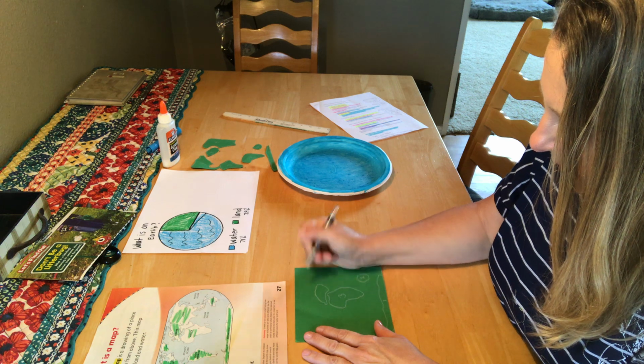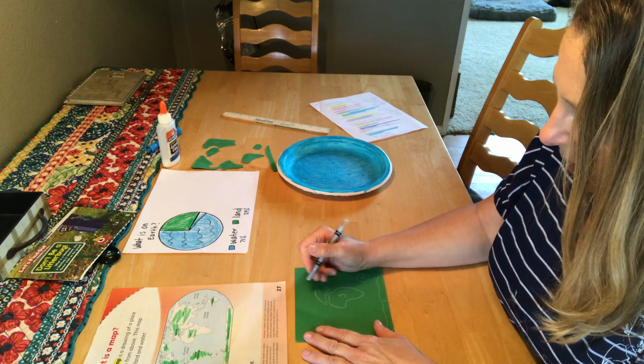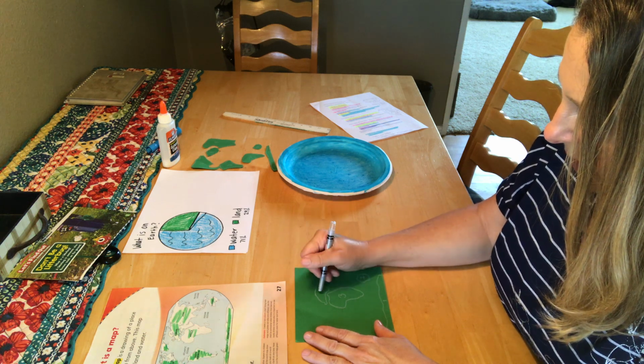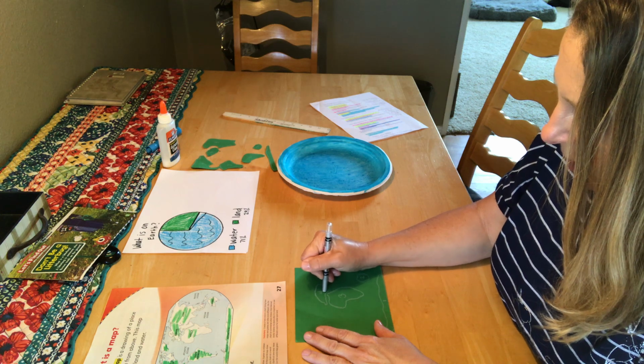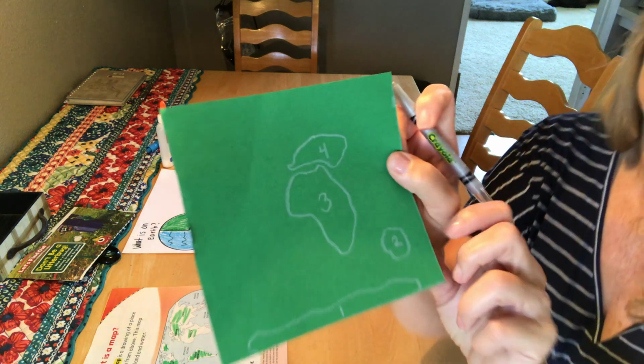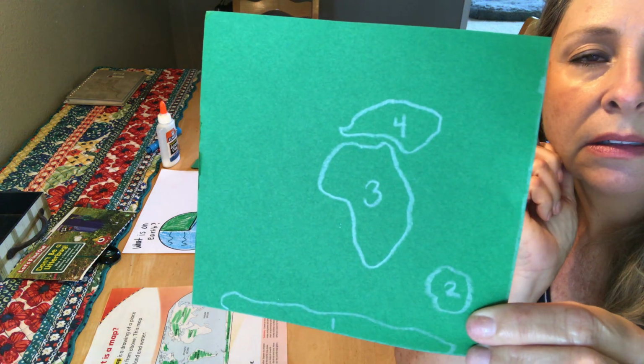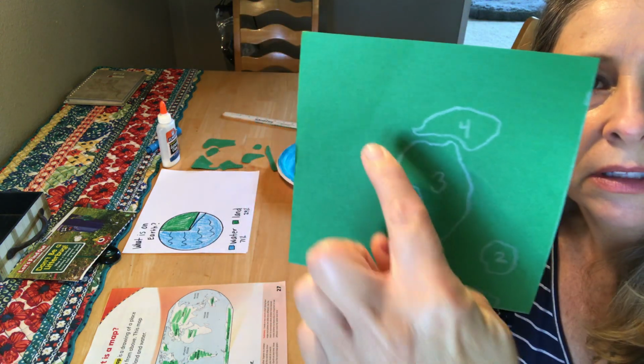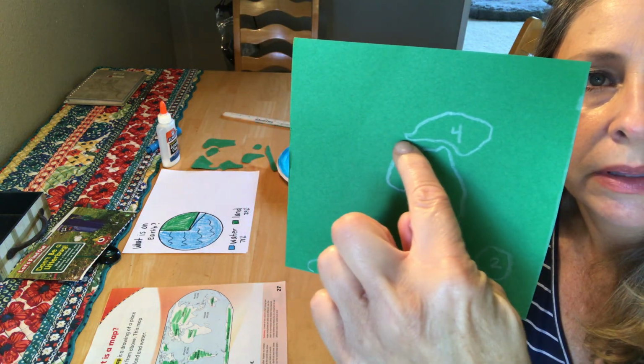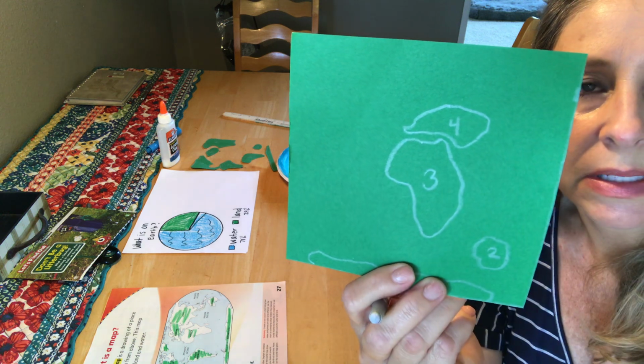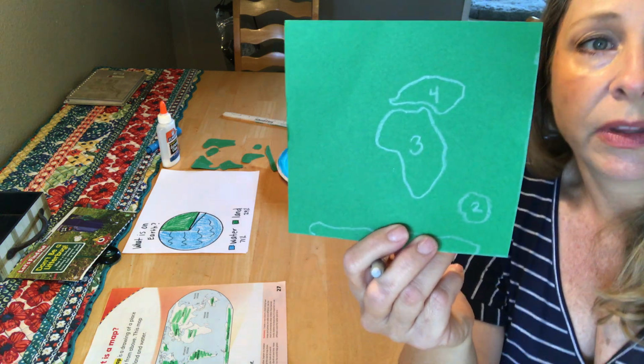But it's the second smallest continent after Australia. And then I will give it a number 4 because it is the 4th continent that I did. Can you see that? So I made it really close to Africa, but there's a little bit of space in between because I'm going to cut these out, okay?